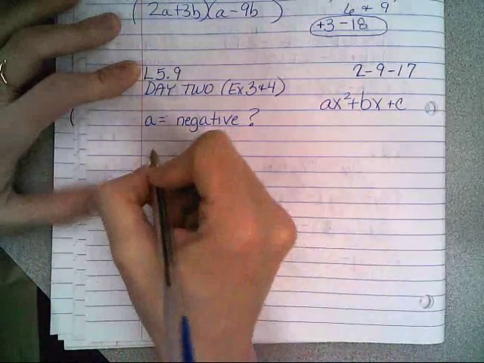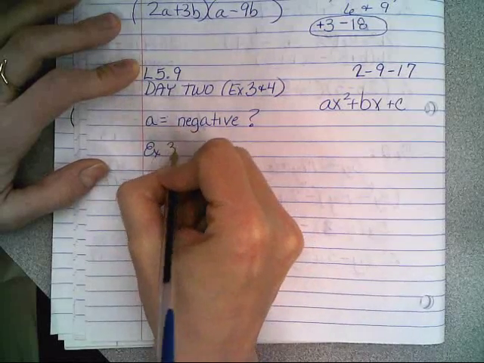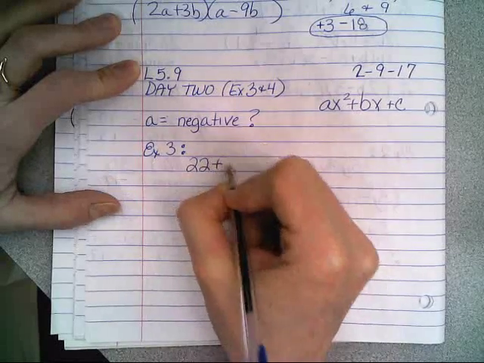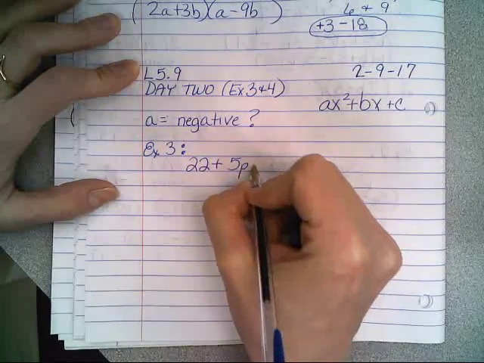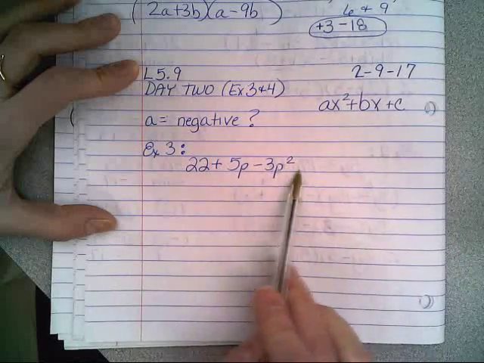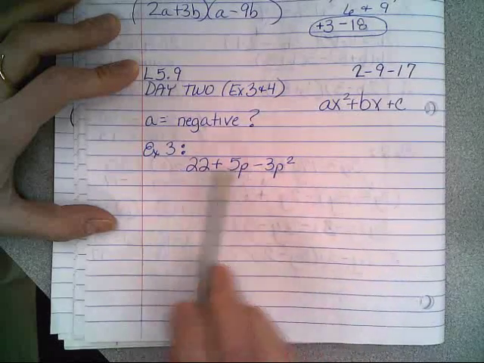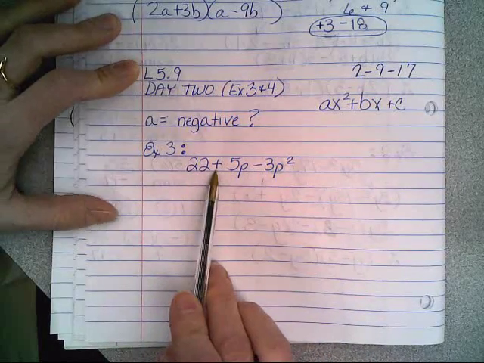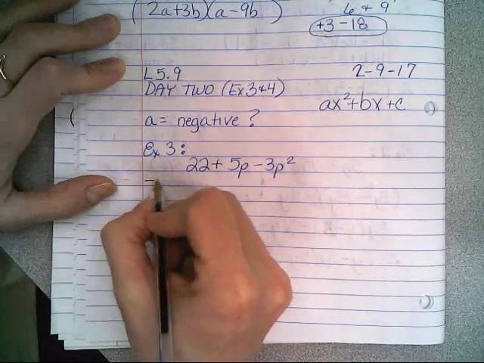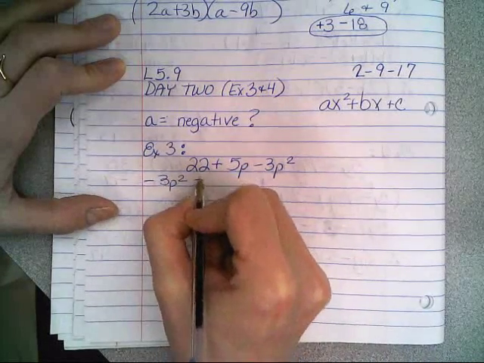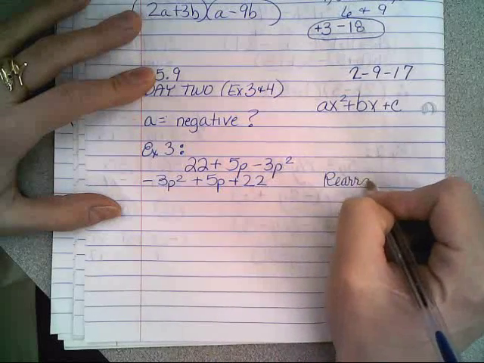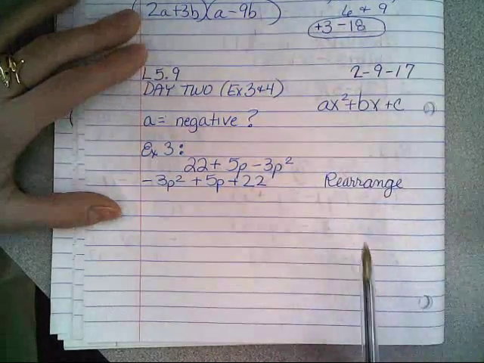So here's the first example, and this is related to your book example 3. It looks like this: 22 added to 5p minus 3p squared. So here's the ax squared portion, here's the bx portion, and there's the c portion. First thing you're going to want to do is arrange it so that it goes back to this pattern, which would make it negative 3p squared plus 5p plus 22. We just rearranged it in decreasing degree.